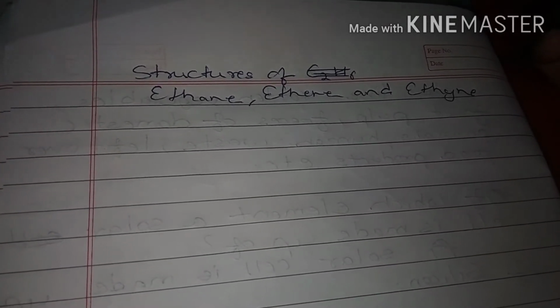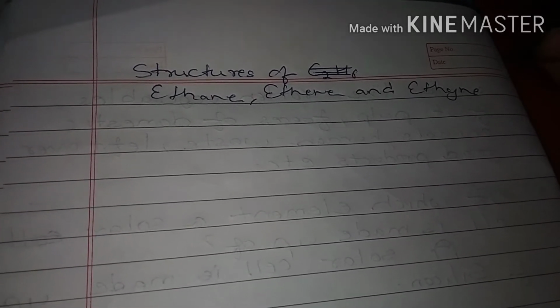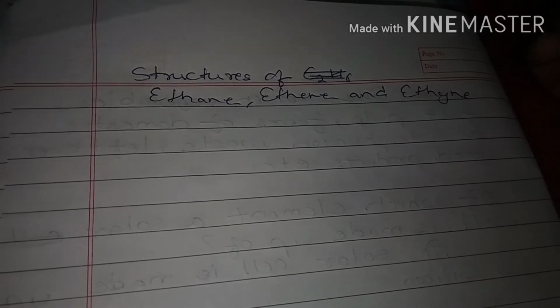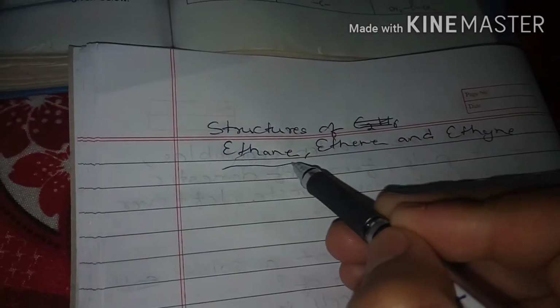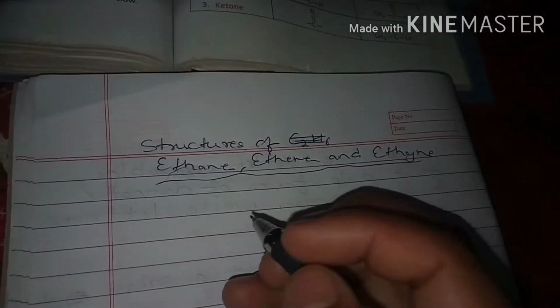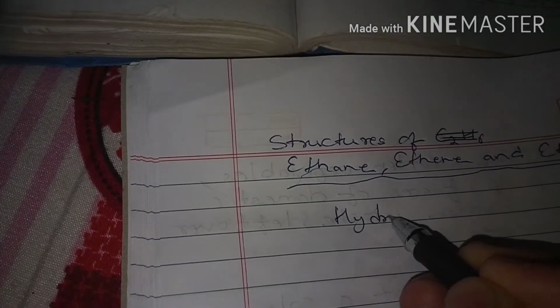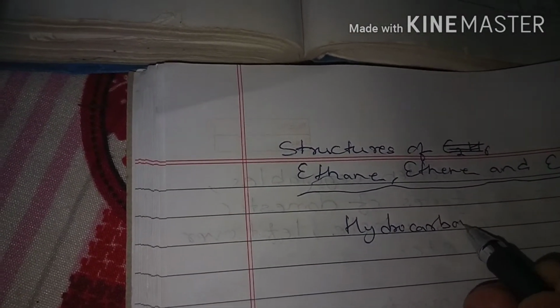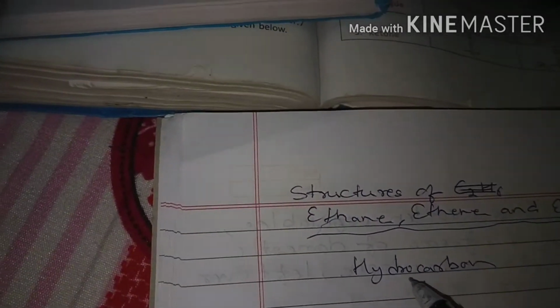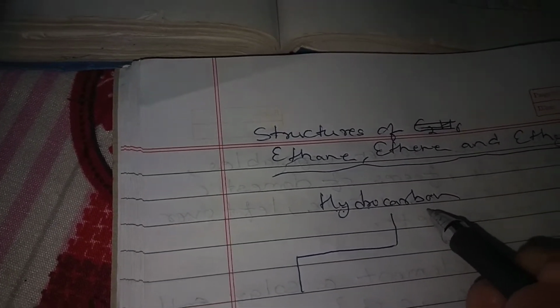So today we'll discuss ethane, ethene and ethyne. What are these? Before knowing this, we should know what hydrocarbons are. We already discussed hydrocarbons, isn't it? A hydrocarbon is a compound made of hydrogen and carbon, like methane.